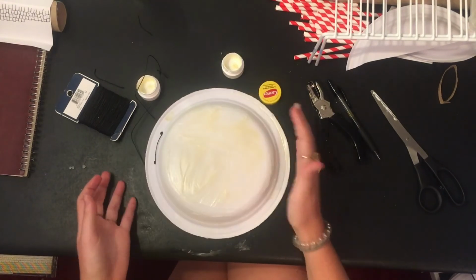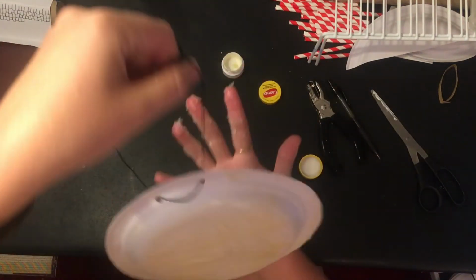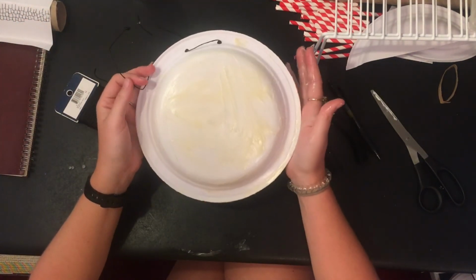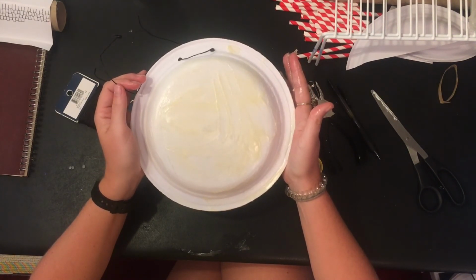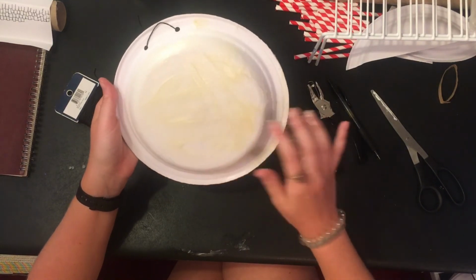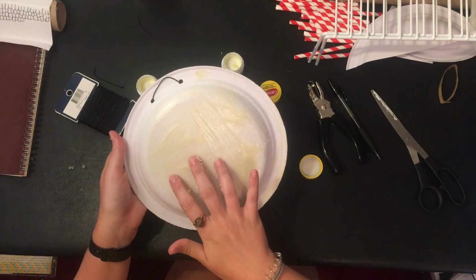Alrighty, and we are done. That is our pollution catcher. So you're gonna hang it up outside and then come back about 2 weeks or a month later and see what you found. Like I said, you're gonna see those little black pollutants. You can get a magnifying glass or anything like that to look a little bit closer.